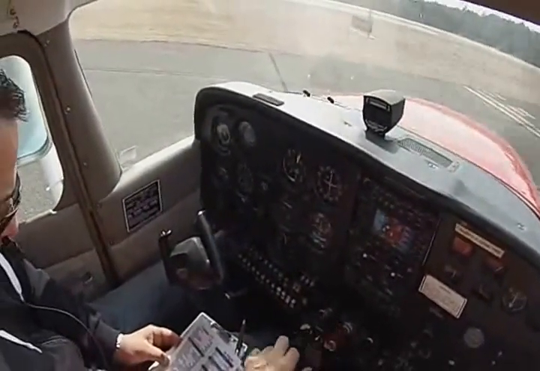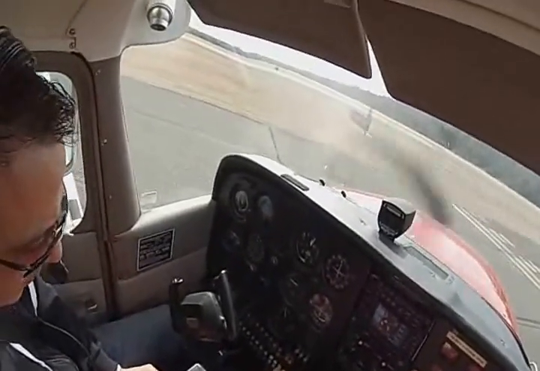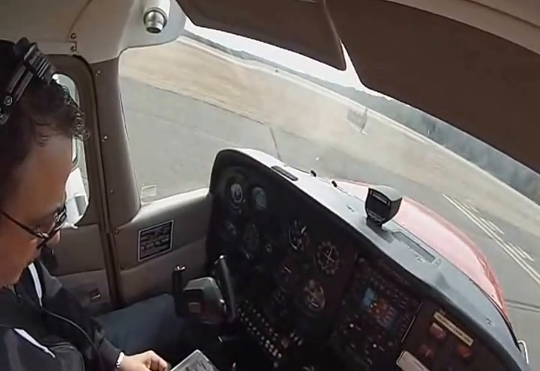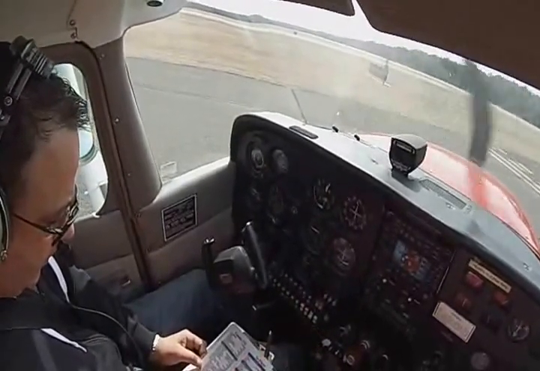Mixtures, we already did that. It's fine because we're below altitude right now. Carb heat on for drop. Carb heat on drop. Now we're also going to pull the throttle back to make sure that the engine is still running on idle with that being pulled on. Okay. Push that back in again.